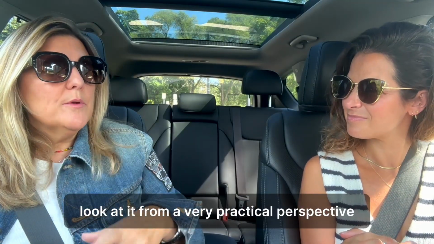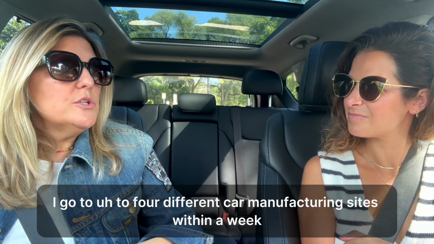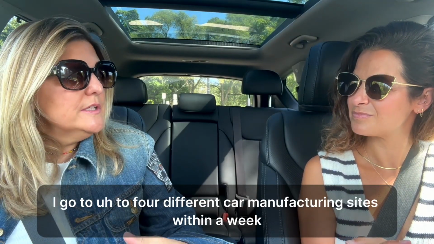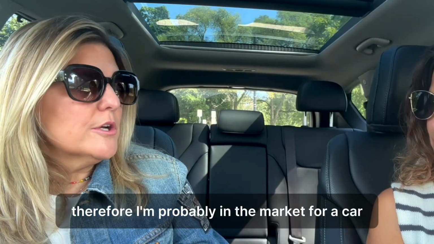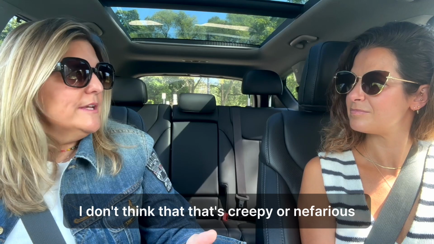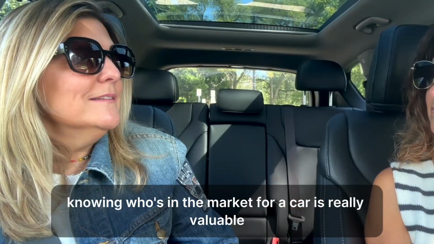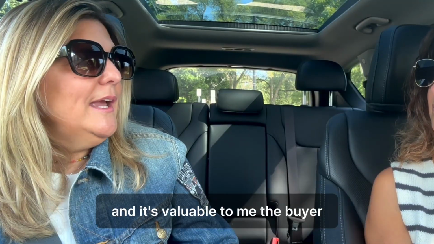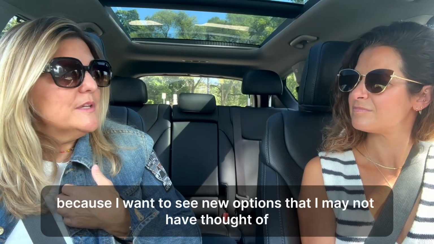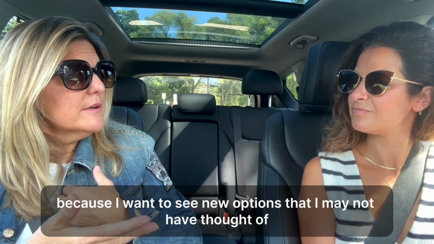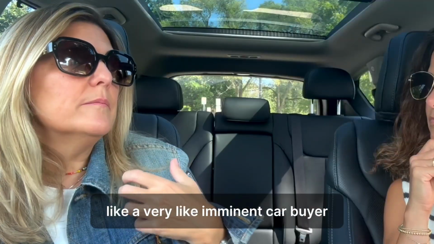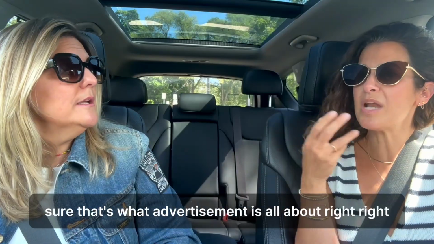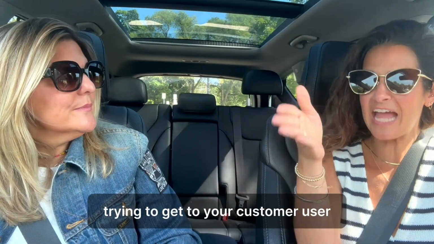Look at it from a very practical perspective. I go to 4 different car manufacturing sites within a week. Therefore, I'm probably in the market for a car. I don't think that that's creepy or nefarious. I think that's just good business. Knowing who's in the market for a car is really valuable. And it's valuable to me, the buyer, because I want to see new options that I may not have thought of. And the advertiser wants to put an ad in front of somebody who's a very imminent car buyer. Sure, that's what advertisement is all about, right? Trying to get to your customer.